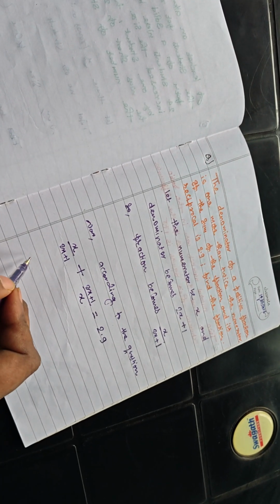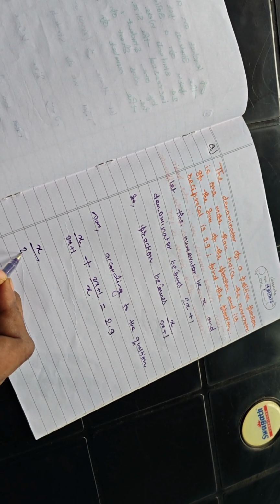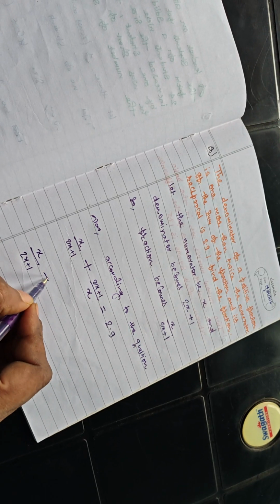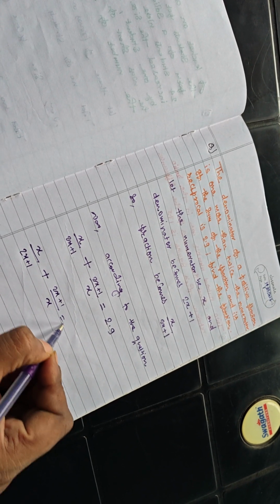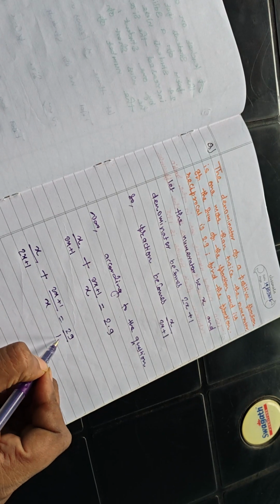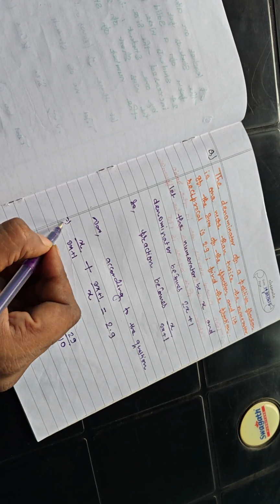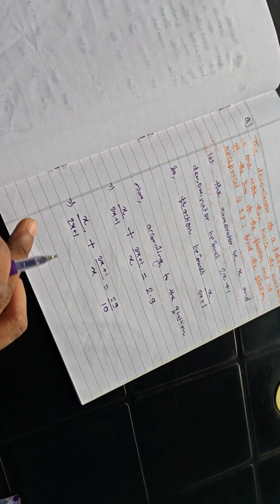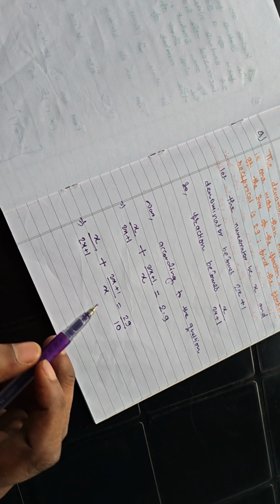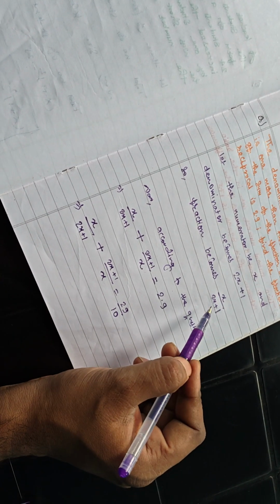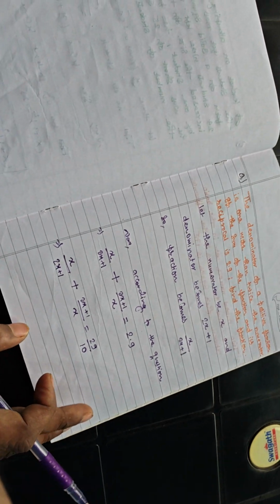Otherwise we can write it as x upon 2x plus 1 plus 2x plus 1 upon x is equal to 29 upon 10. When we solve this quadratic equation, we get the value of x, and that is going to give our fraction.